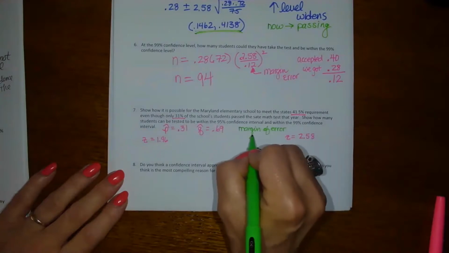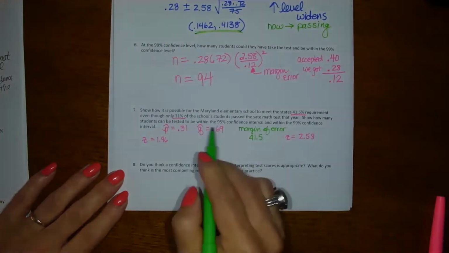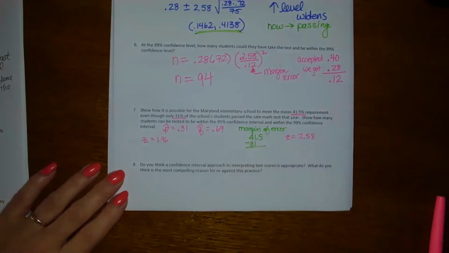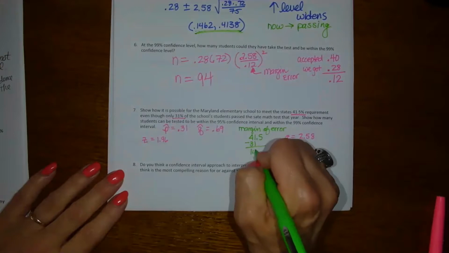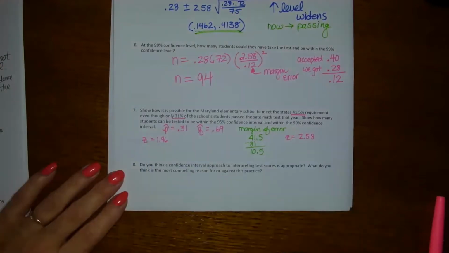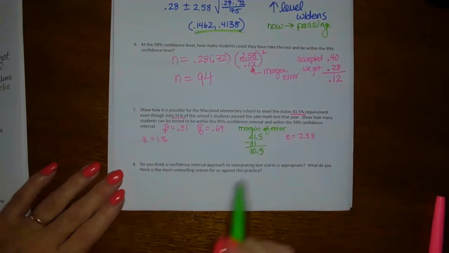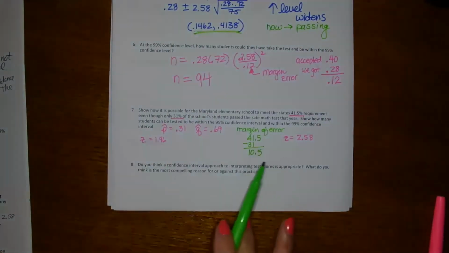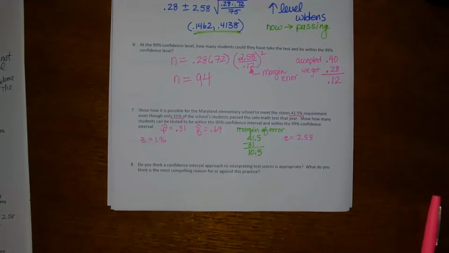They want me to be 41.5, but I'm only at 31. So what size margin of error do I need? Does that sound bad to you? That's pretty high, isn't it, a margin of error of 10%? But there's all your numbers. So you use your formula and you plug it in and you figure out how many kids we need to test.